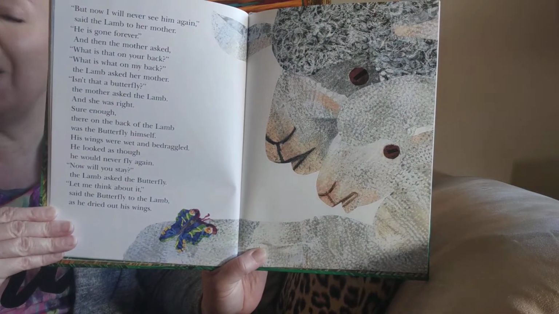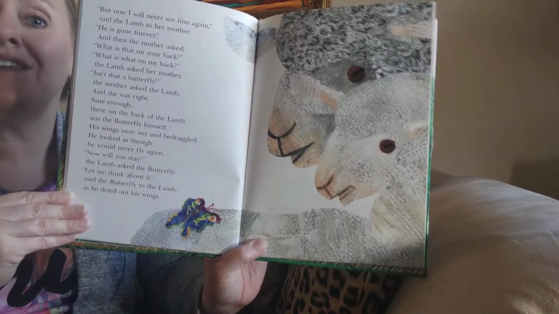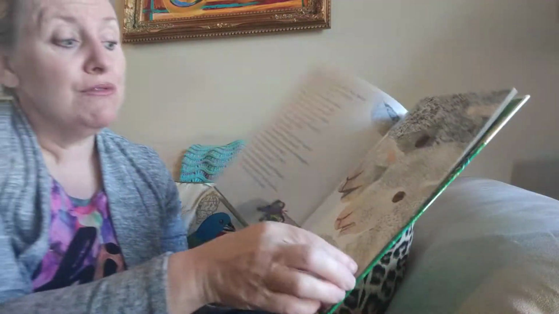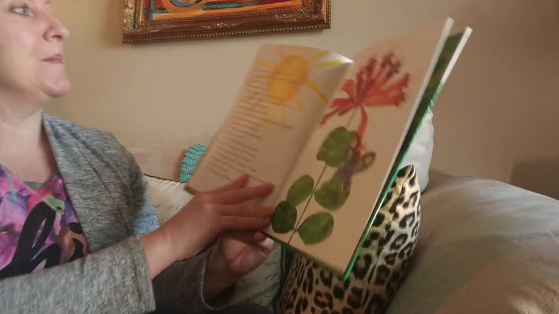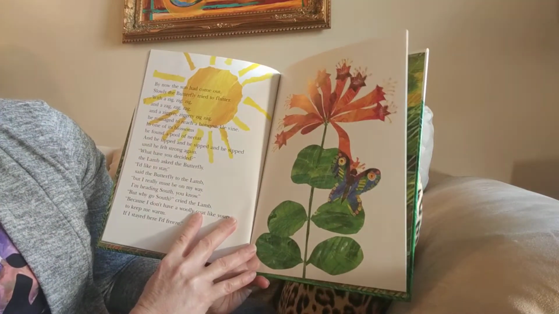So why were his wings wet? Yes, he got caught in the rain, didn't he? Now, do you think the butterfly is going to stay with the lamb now? Let's find out. By now the sun had come out.